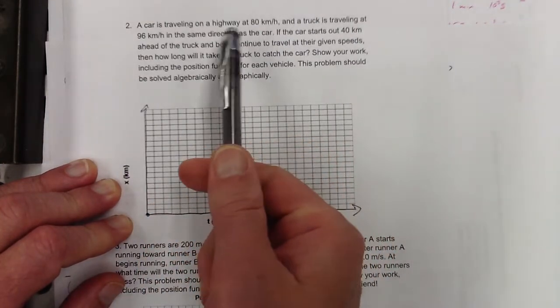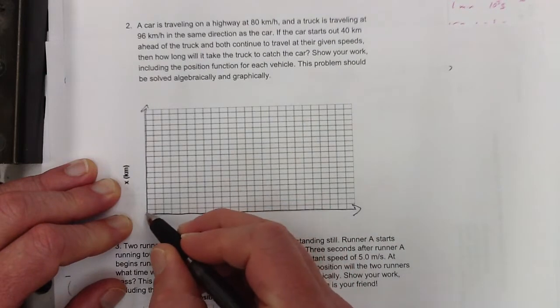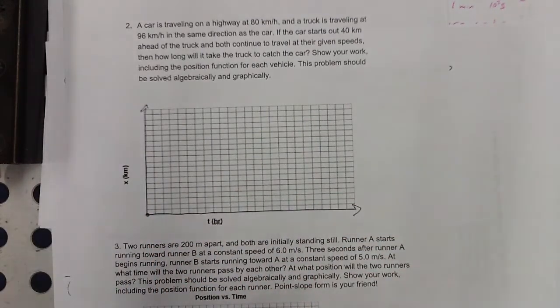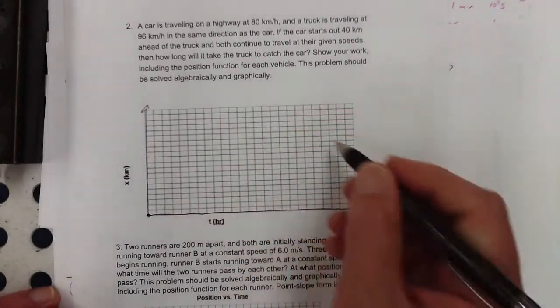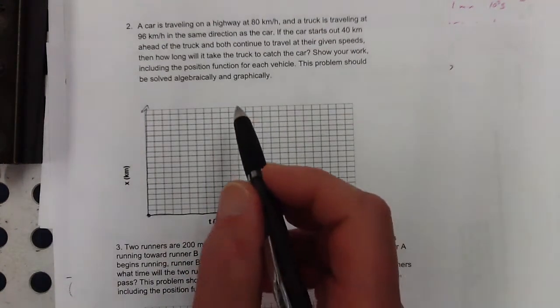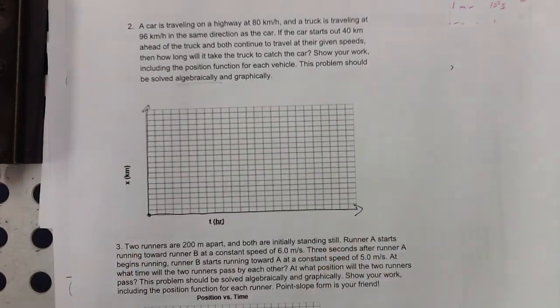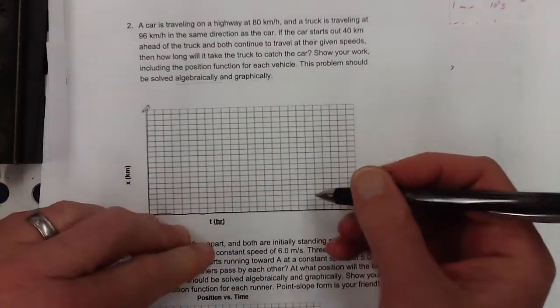And the car gets a 40-kilometer head start. So what do we want to count by? It's a little tricky to scale the graph because I don't know where they intersect. I don't know where my intersection point is going to be, and I'd like to include it in the graph. So I think that I'm actually going to do the algebraic version first. You could mess around with the graph and try to get a sense of it that way first.